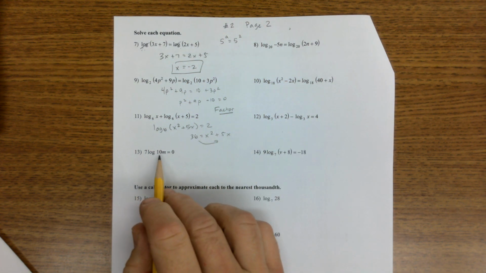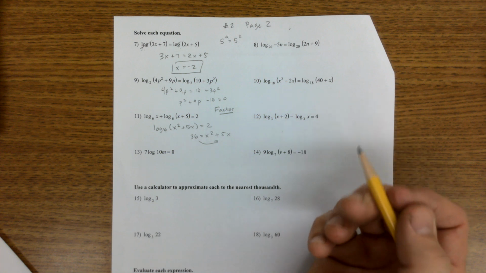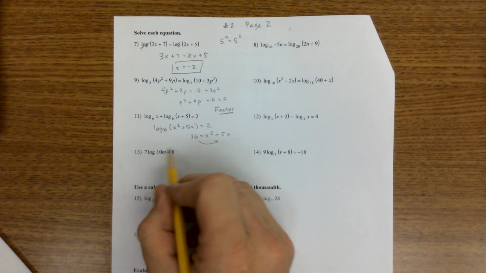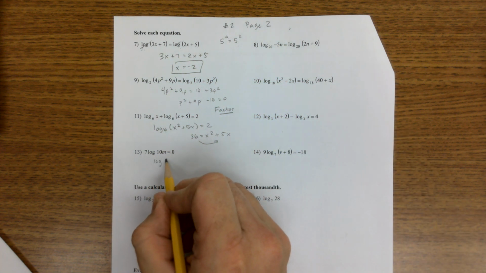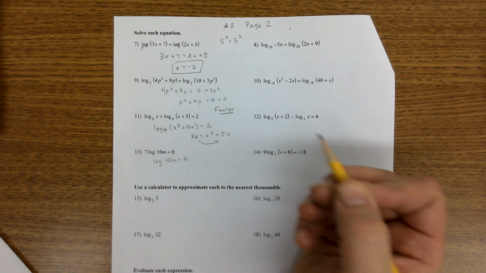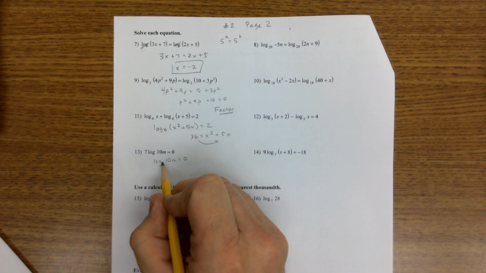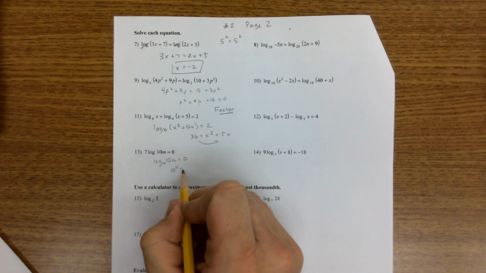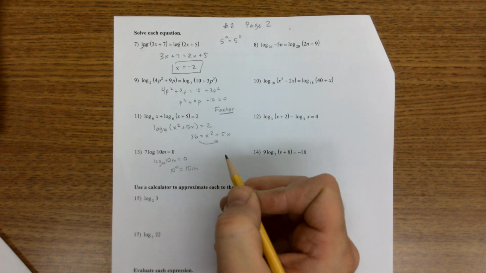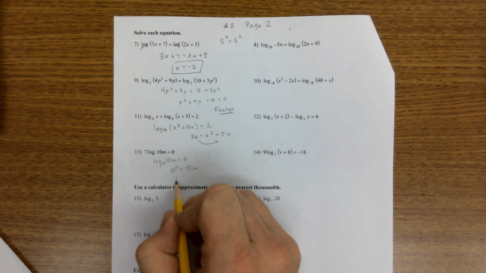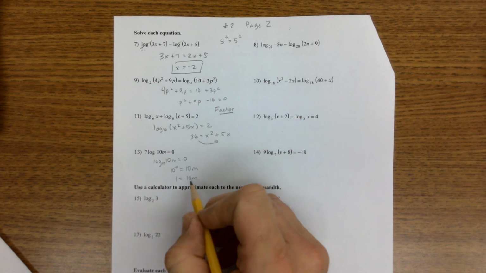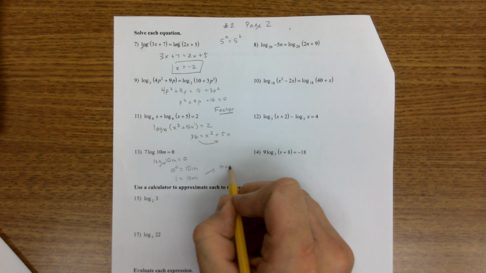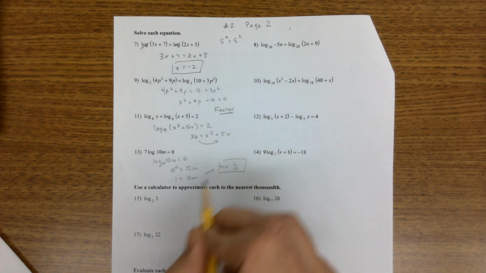All right, now when I only have one log, all I have to do is switch it to exponential, but I have to divide by 7 first. So if I divide by 7, I still have that, and this is log base 10, of course. Now exponential, 10 to the 0 equals 10m. Well, that's just 1. Divide by 10, m is equal to 1/10.